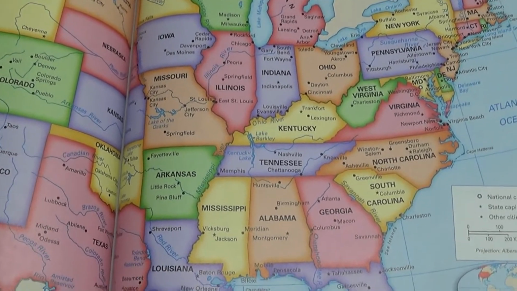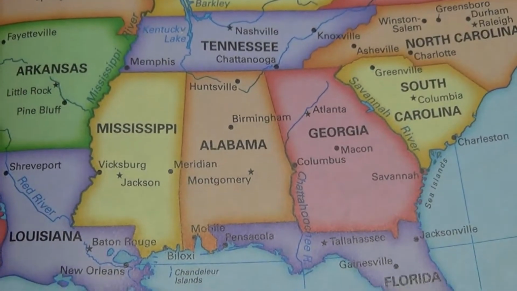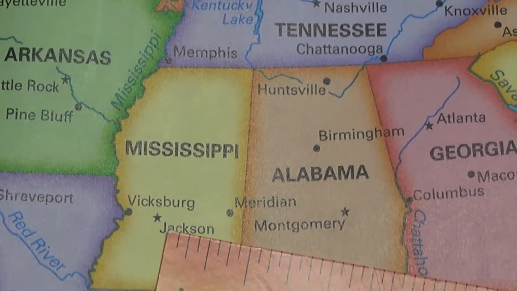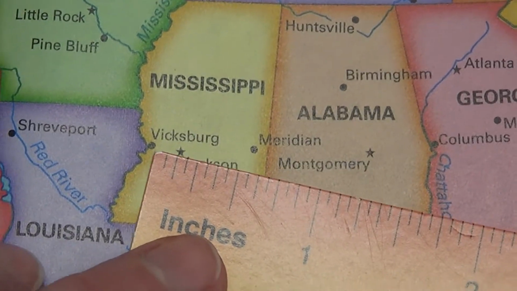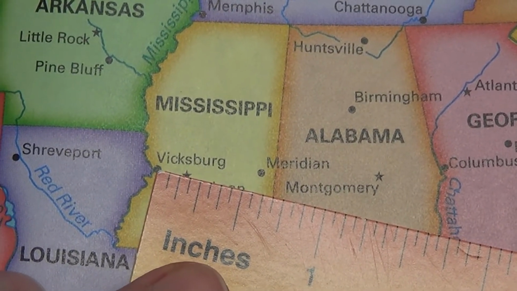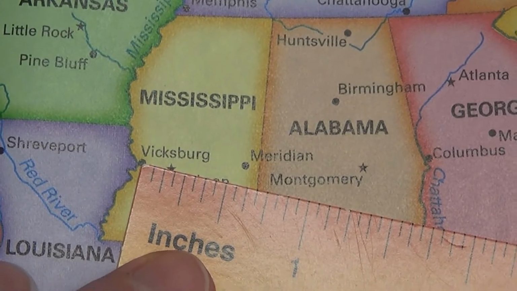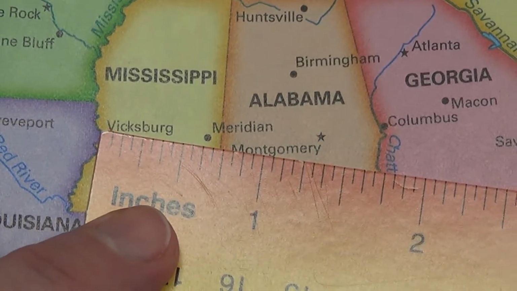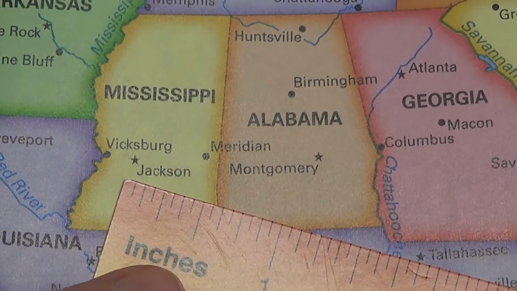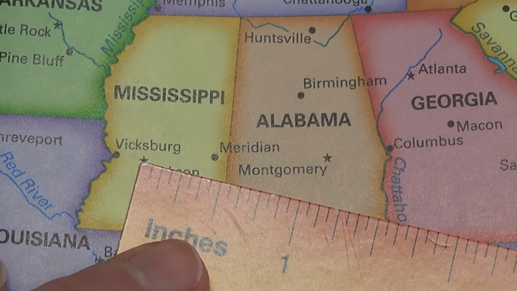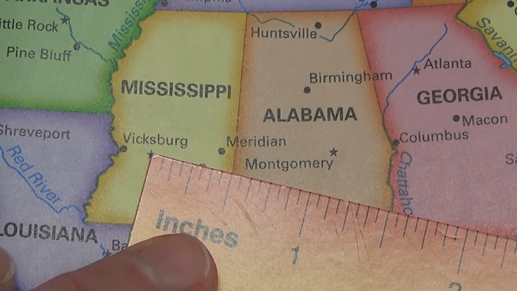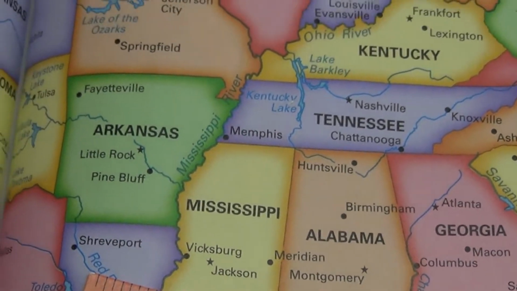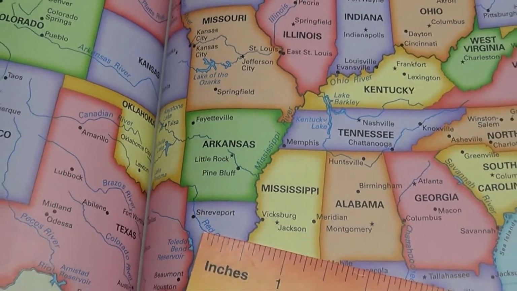So for instance, if I am going to look at the distance between Vicksburg and another city, I'm going to place my edge of my ruler in the middle of that dot. Okay? Do be careful because rulers do drift whenever you move them. If I were doing Jackson, because it's a capital, I would take the edge of my ruler and put it in the middle of the star, because that is the heart of the city. All right, let's go over how to use scale.